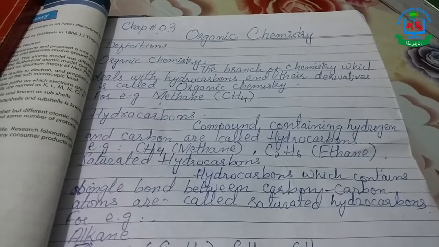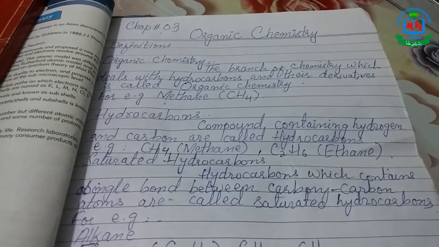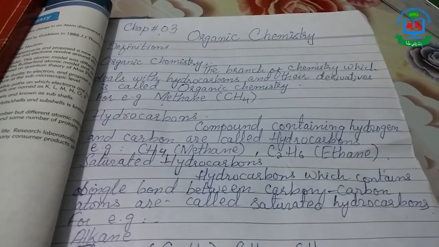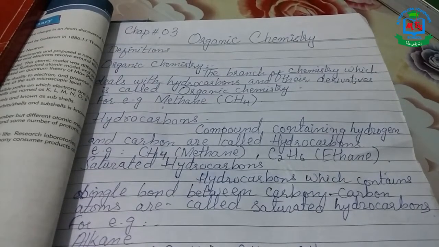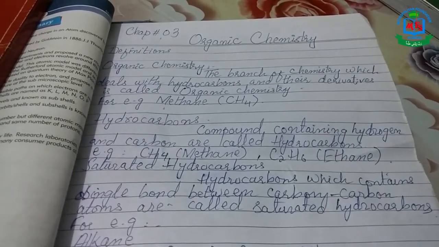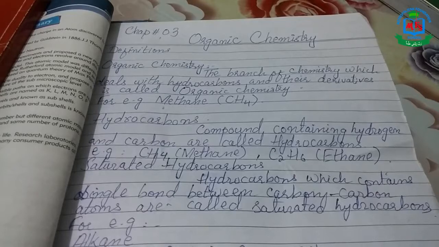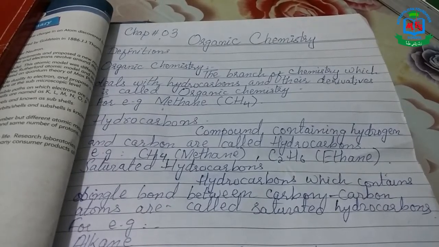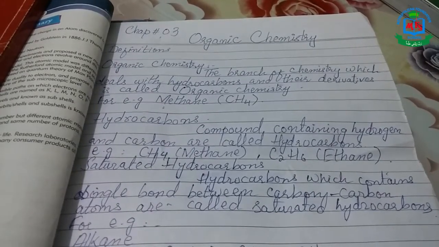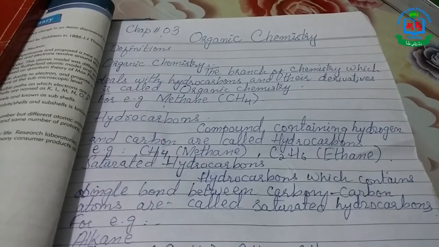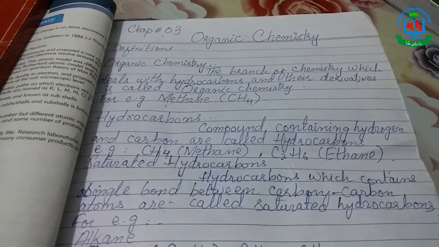Students, we already discussed different branches of chemistry in previous classes, and organic chemistry is one of the branches of chemistry. In this branch we study organic compounds.